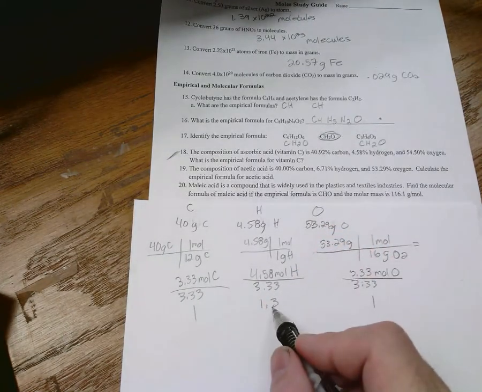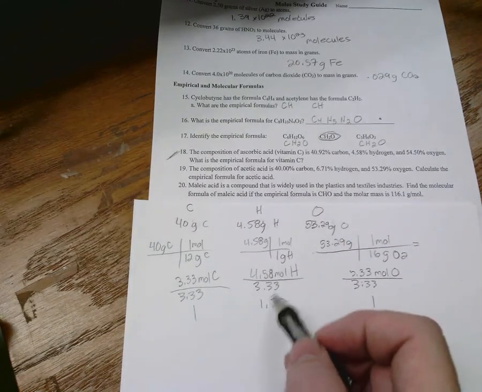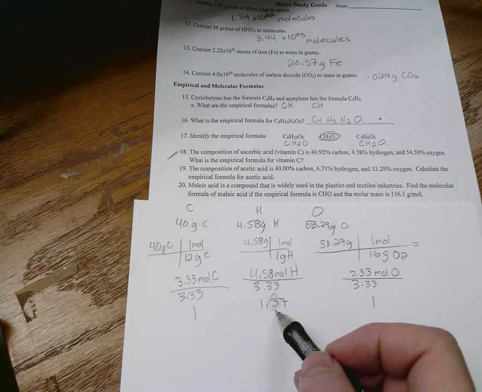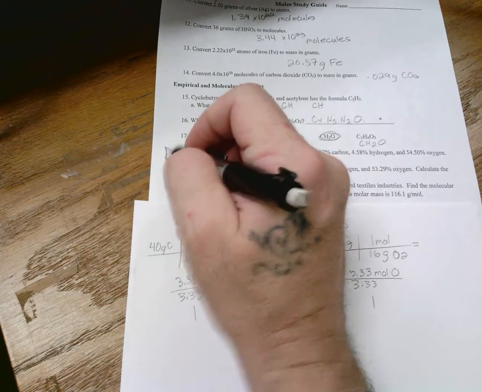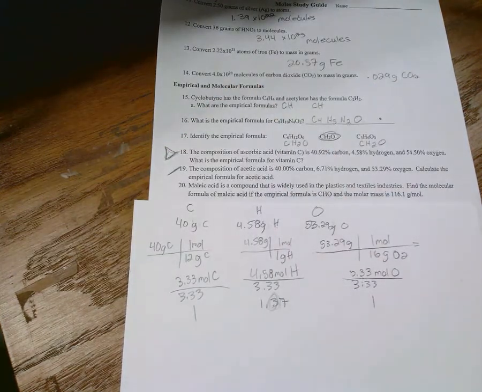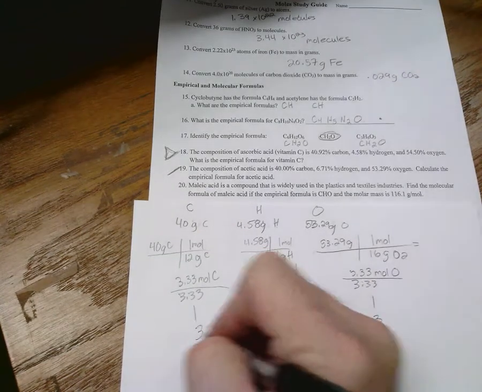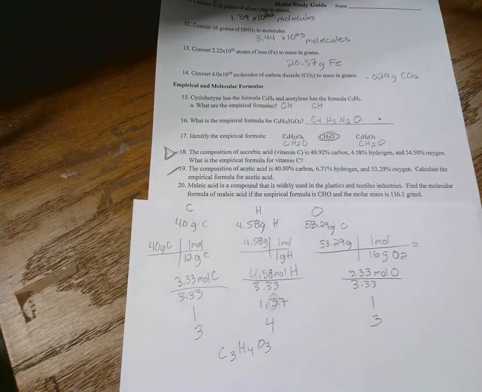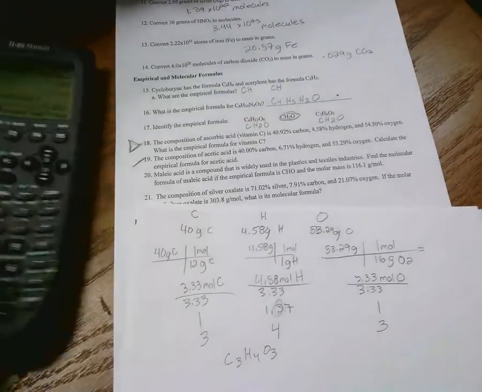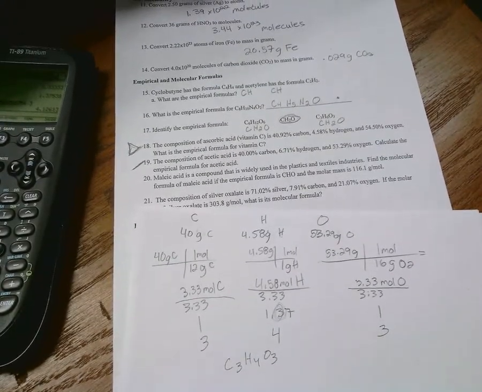Now, I can't leave that. It's actually 1.37, blah, blah, blah. But if I have tenths difference, then I can't just leave that. I actually did the wrong one. 19 is the one I wouldn't want you to do. 18 would be the one I want you to do. But if I multiply that times 3, then I get 4 here, 3 here, 3 here: C3H4O3. That's not the one I would prefer you do, but whatever. Let's do 18.